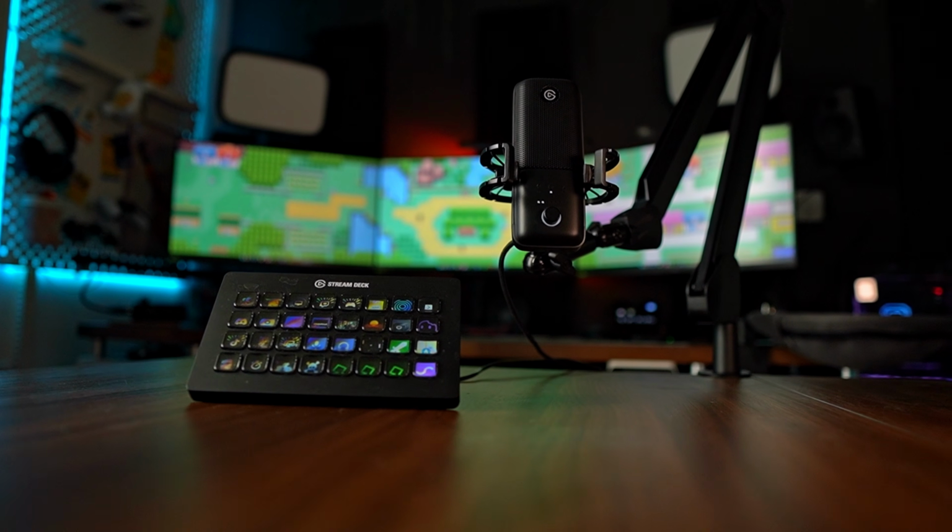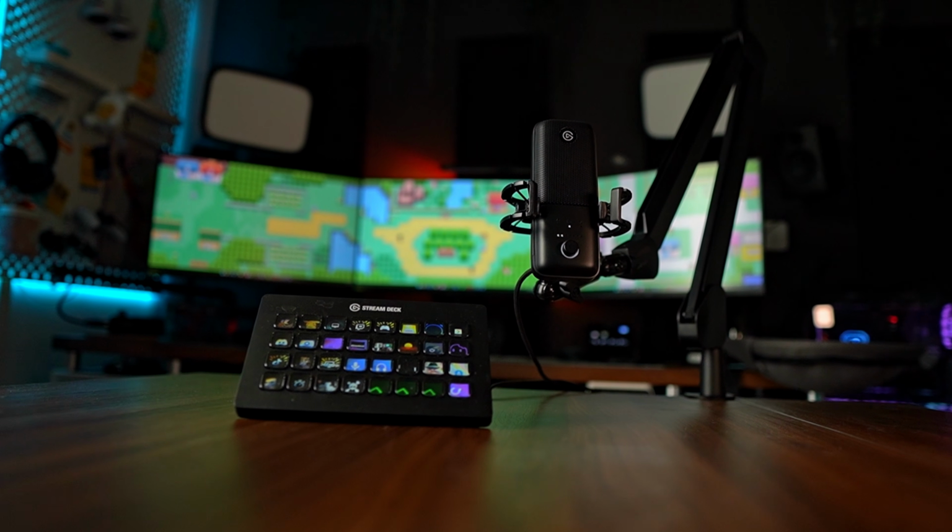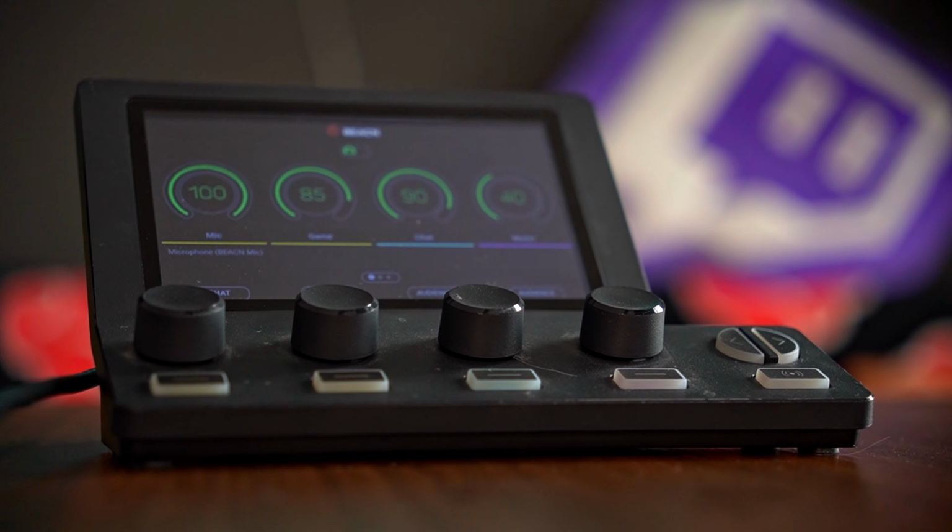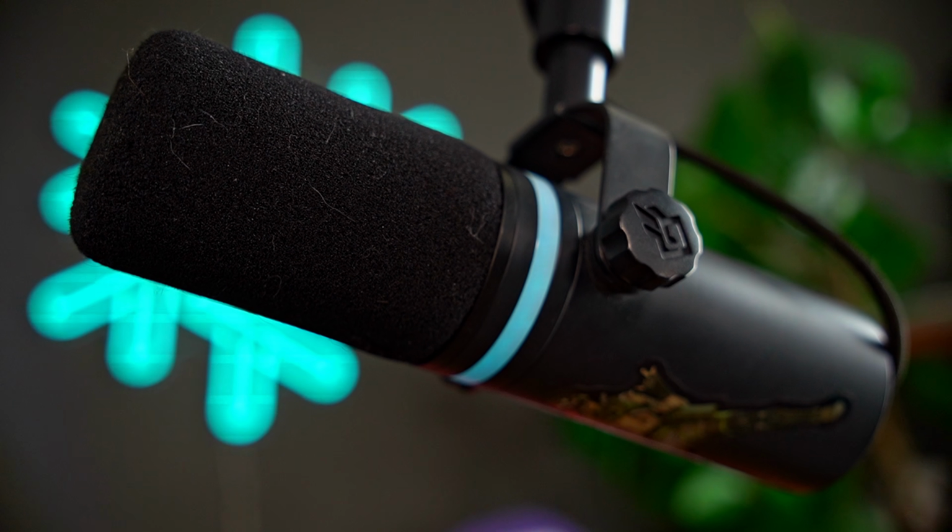For me personally, I have moved back to Elgato because it balances ease of use and flexibility, and the new hardware and software improvements feel like a massive sweet spot between professional audio without having to break the bank. But honestly, both Beacn and Elgato are excellent, and it just depends on where you're at in your content creation journey and what it is that you need.